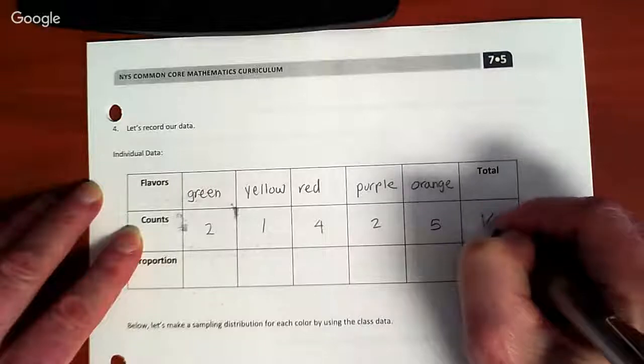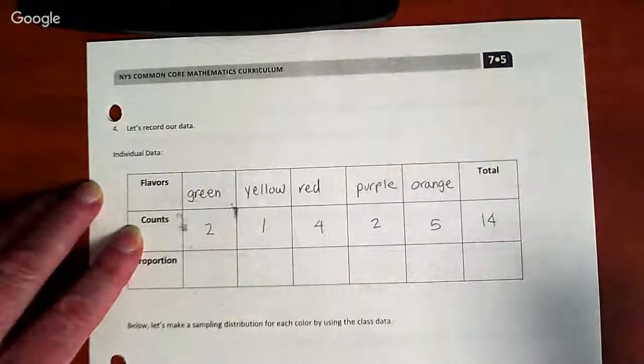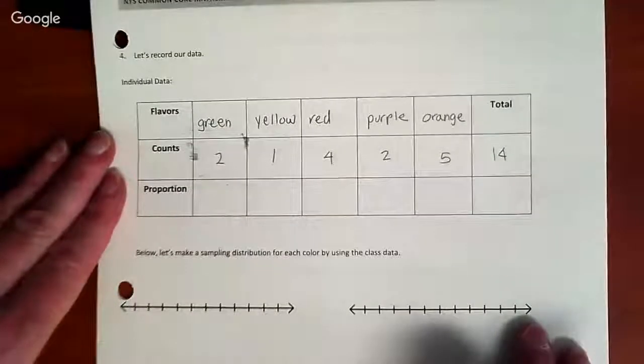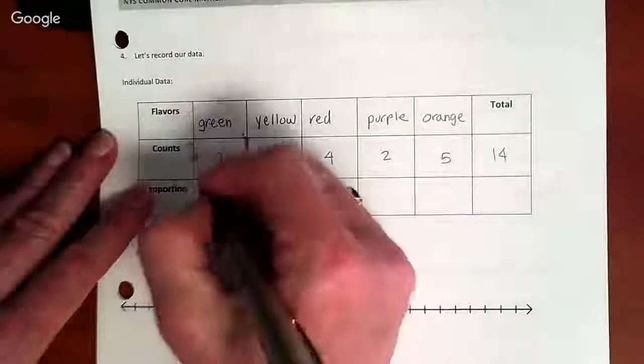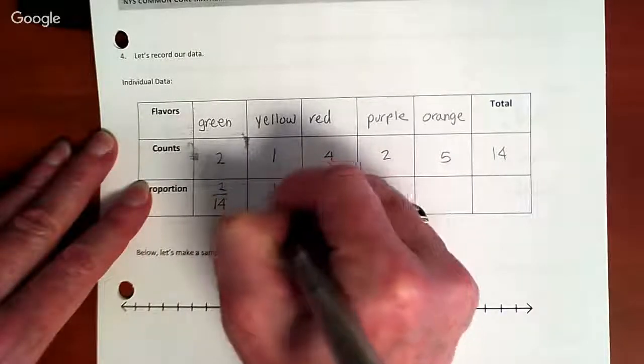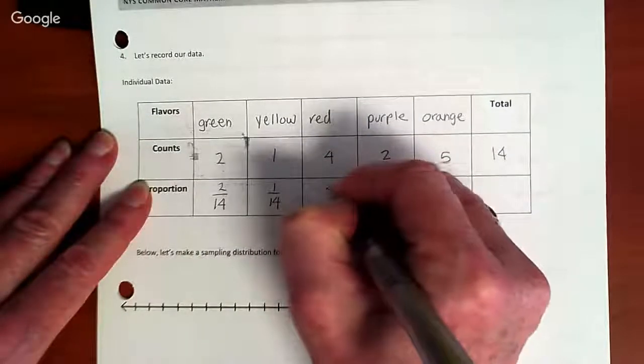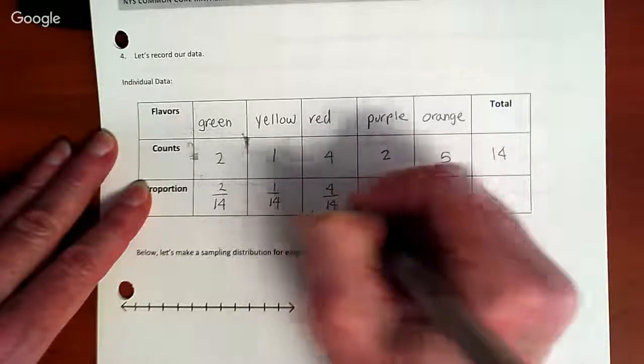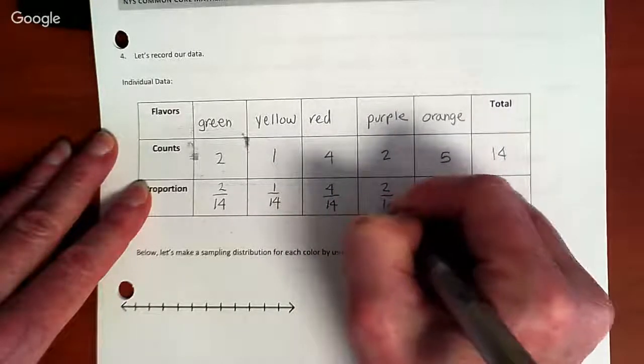And they totaled 14. Everybody did this. So the next thing is we total it up, we put them into a proportion. And you're going to have to go off of mine because you didn't do this in class.